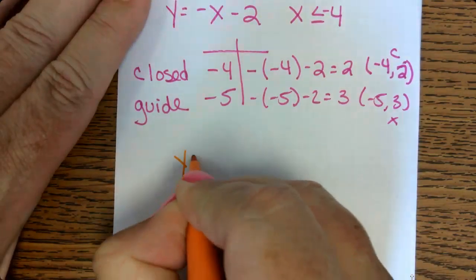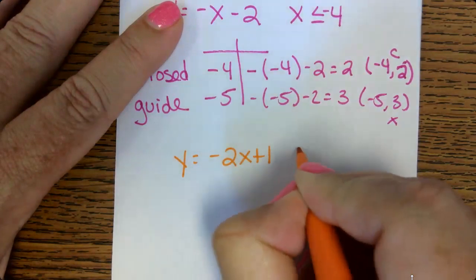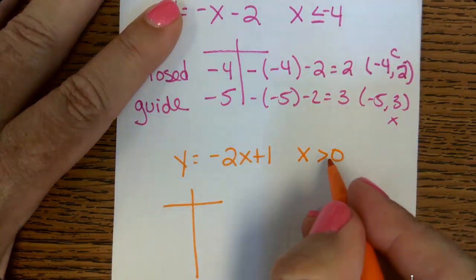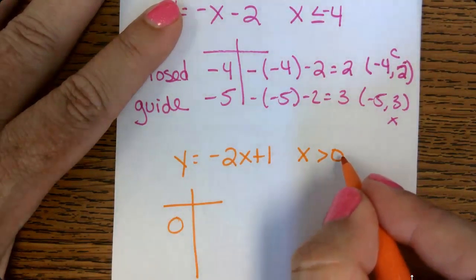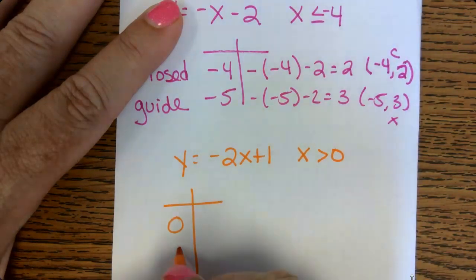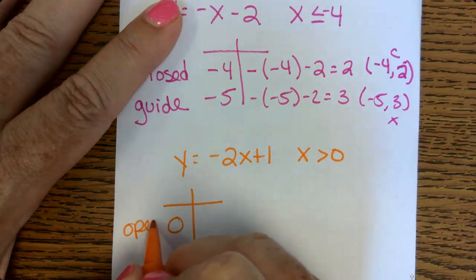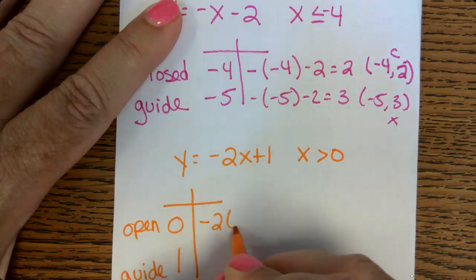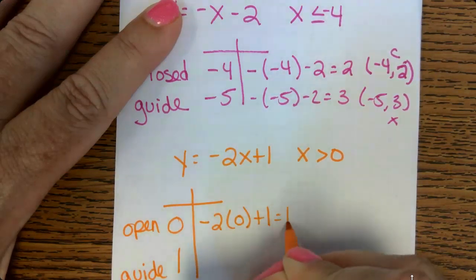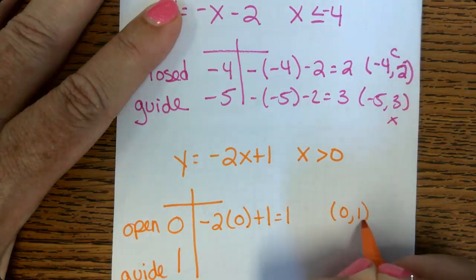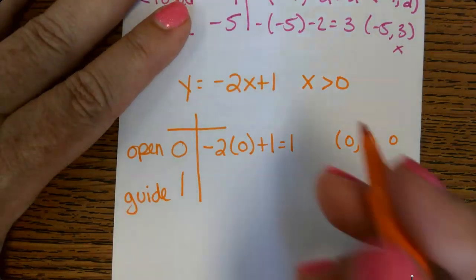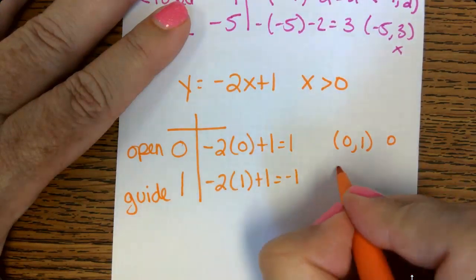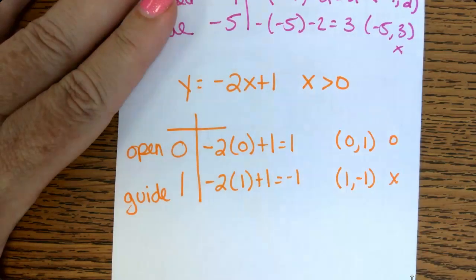Okay, so we got y equals negative 2x plus 1, and x is greater than or equal to 0. So I have 0, and I need a number bigger than 0, which is 1. So this one's open, and this one's a guide. Negative 2 times 0 plus 1 is 1. So we get 0 and 1, and this is going to be open. Negative 2 times 1 plus 1 is negative 1. So I get 1 and negative 1, and this is an x.